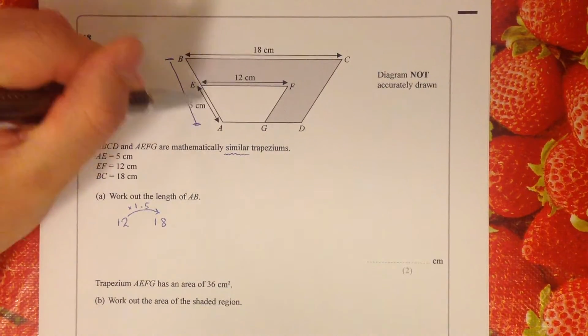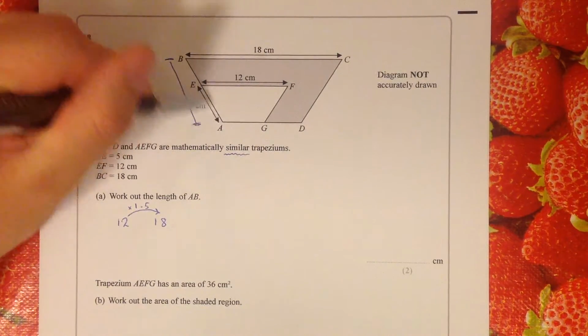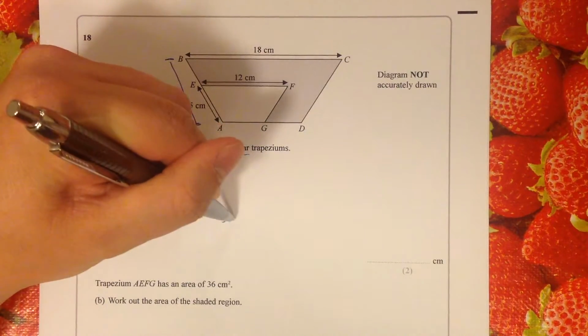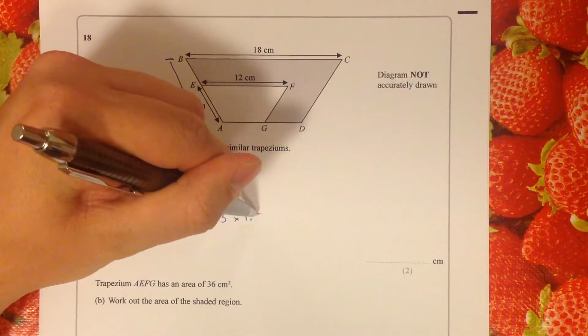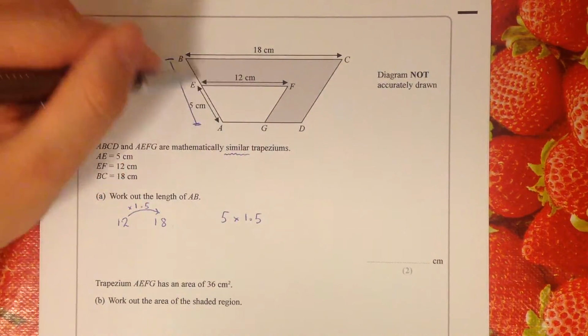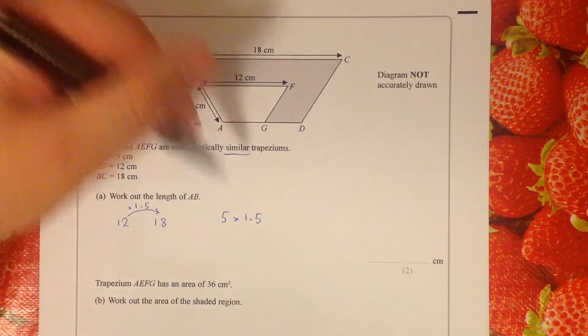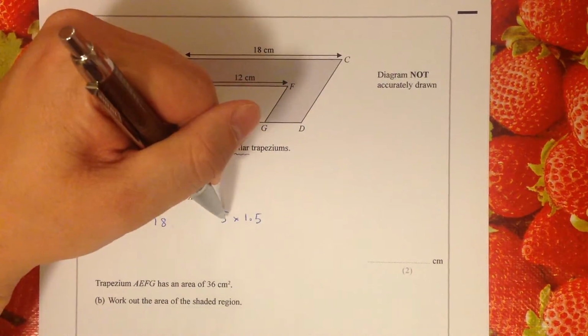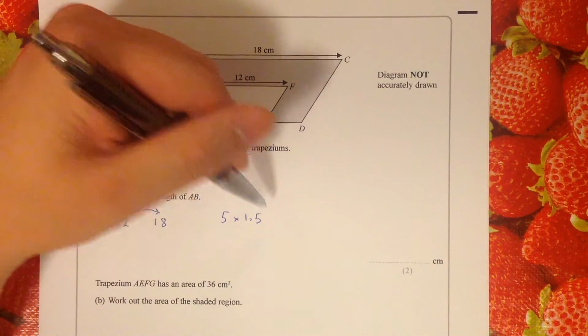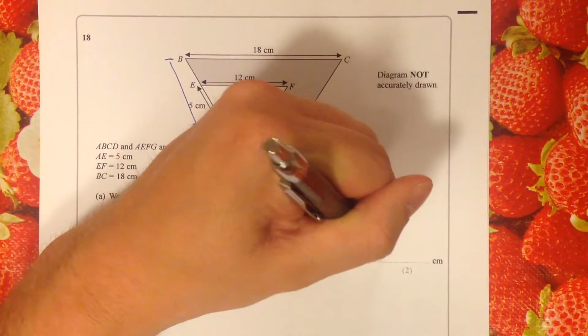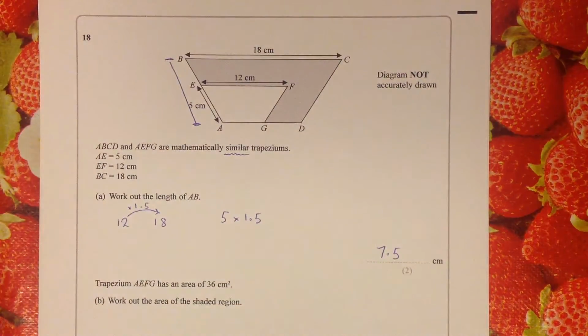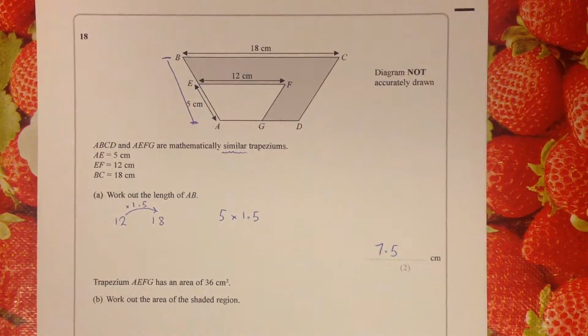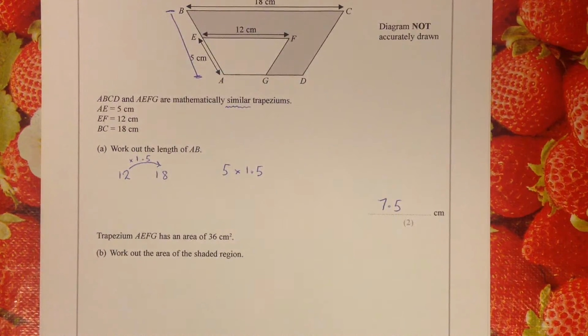So if I know that the side length of the smaller trapezium is 5, then I can multiply that by my scale factor of 1.5 to get the similar length in the larger trapezium. So 5 lots of 1 is 5, 5 lots of a half is 2.5, 5 plus 2.5. So we've got a dimension there of 7.5 centimetres. Okay, let's move on to part B of the question then.